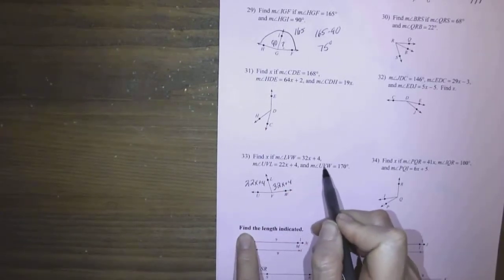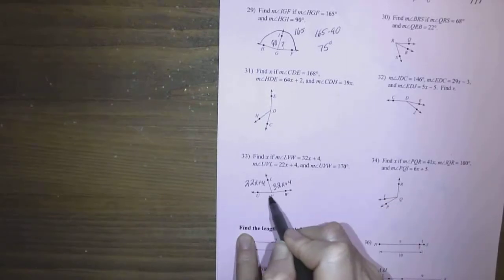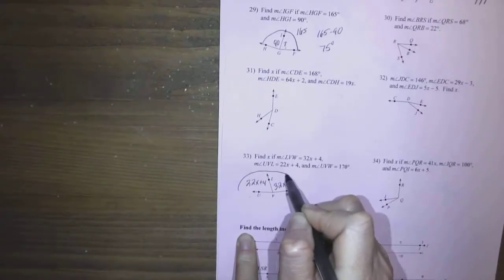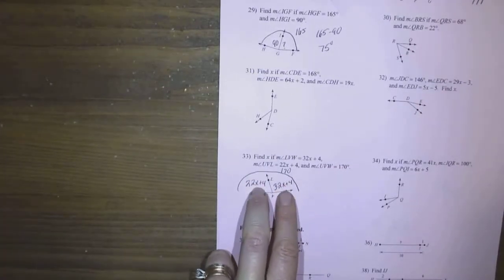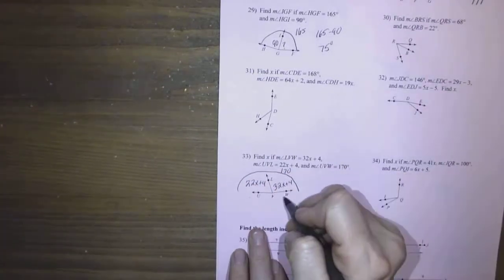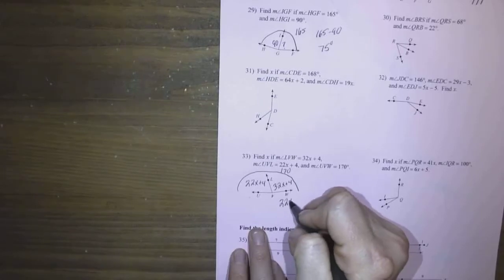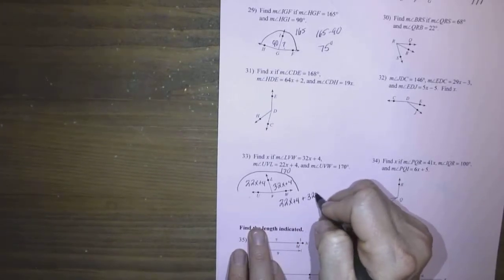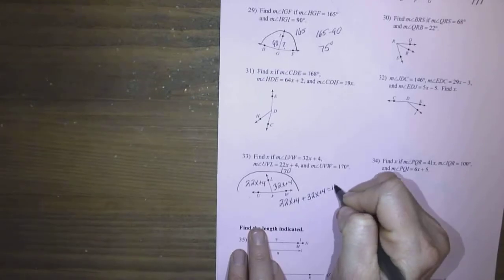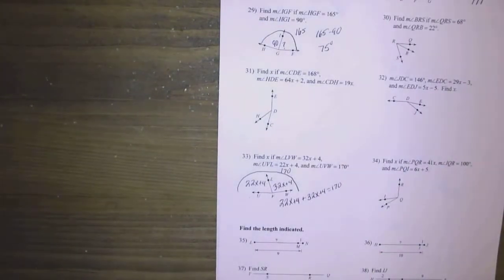Measure angle UVW, the whole thing, 170. So the two angles together equal 170. So the one angle is 22x plus 4 plus the other angle, 32x plus 4, equals 170. Then use your great algebra skills to solve that.